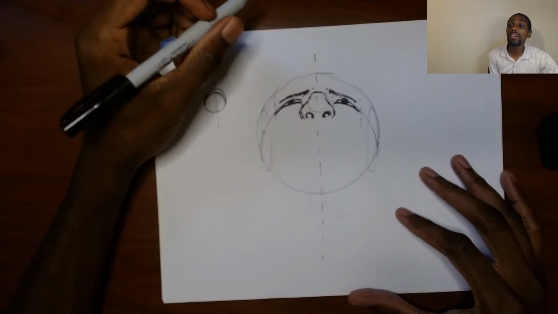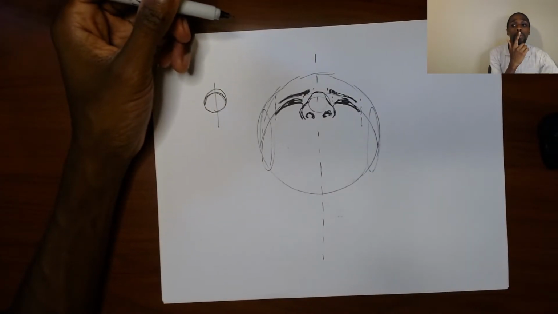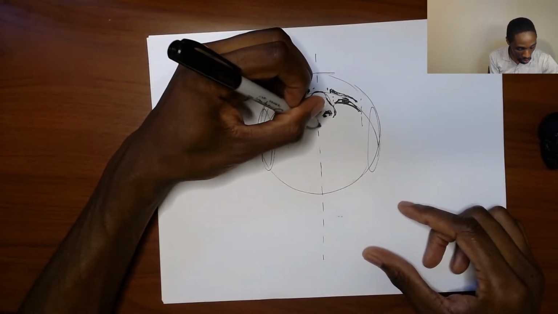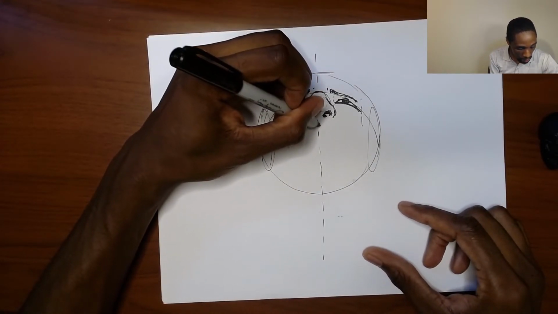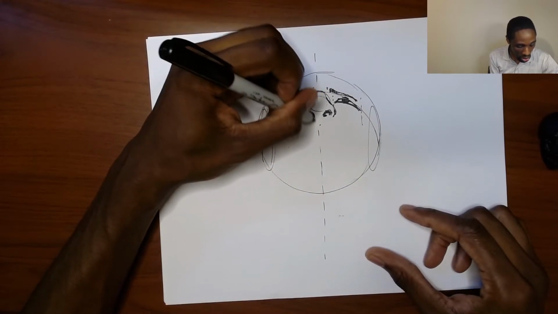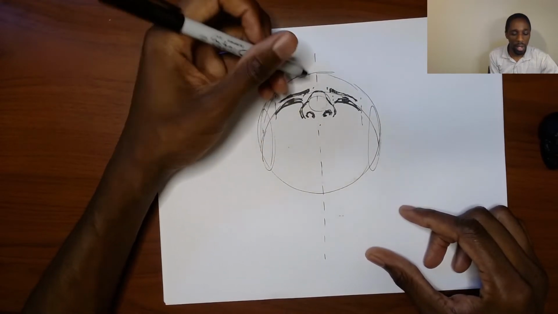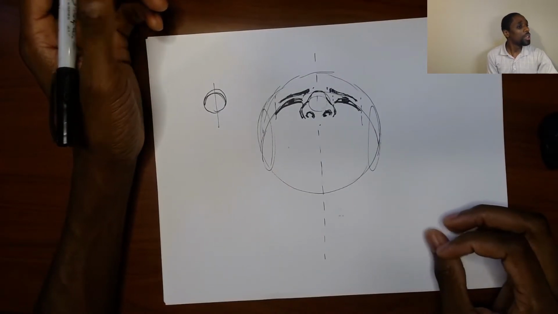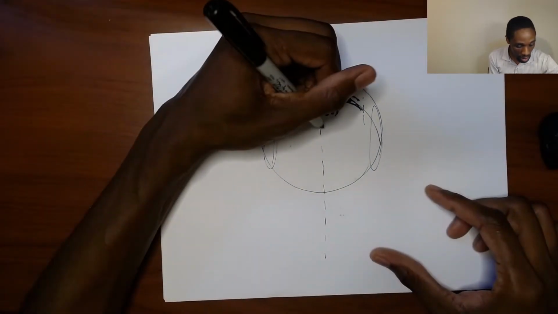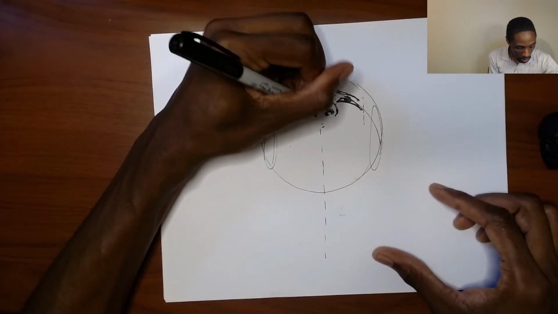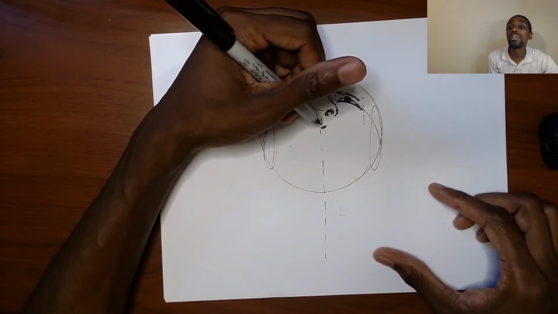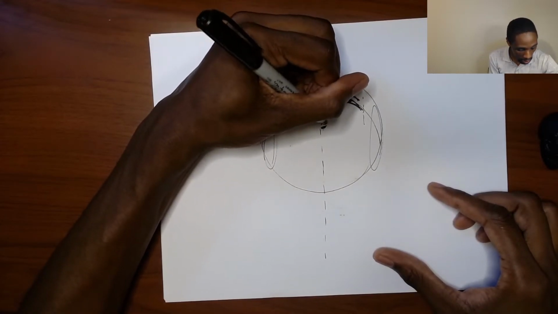Okay, so next we have what? We have our mouth, obviously. And again, you're gonna have to look at your resource, whatever photograph, or if you're looking at stuff in the mirror, to determine the space in between here, because it depends on how far up you're looking or how far down you're looking what that space is going to be. So make sure this is in the middle. So we have our, let's make it a little bit higher.